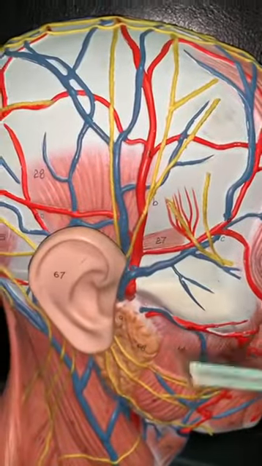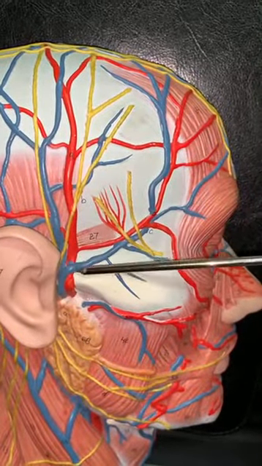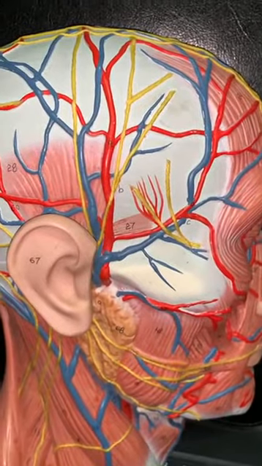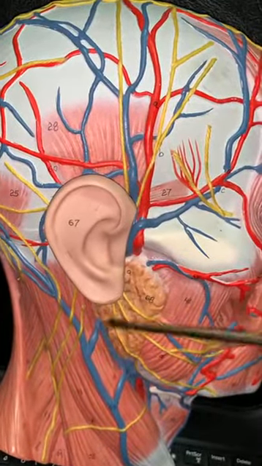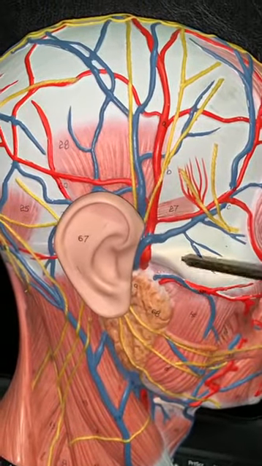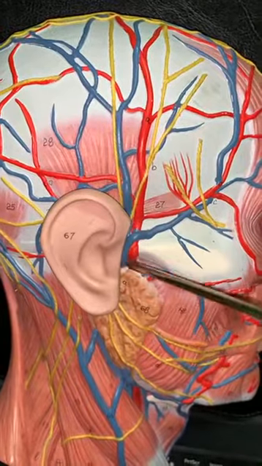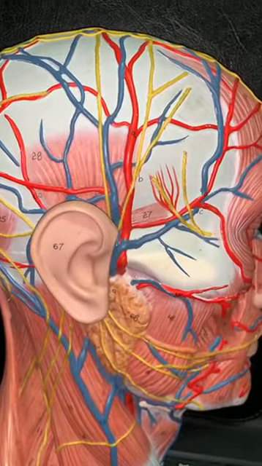The third one is the superficial temporal artery. This one is the superficial temporal artery, one of the 2 terminal branches of the external carotid artery. This is the parotid gland. Inside the parotid gland, the external carotid artery divides into the 2 terminal branches, the superficial temporal, and the other one is the maxillary artery.